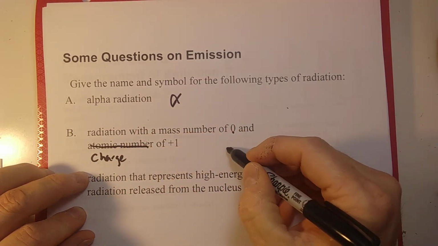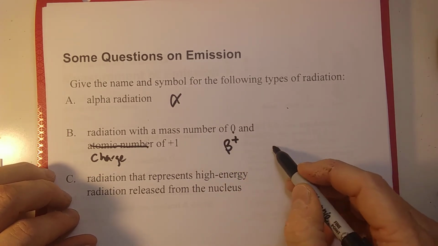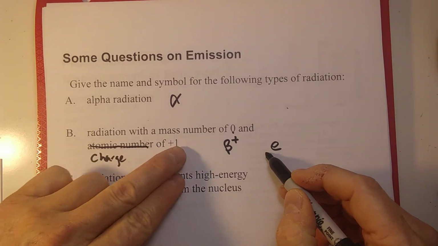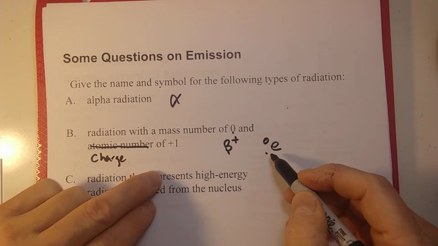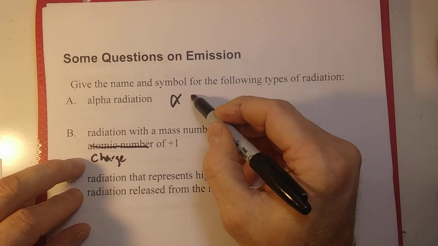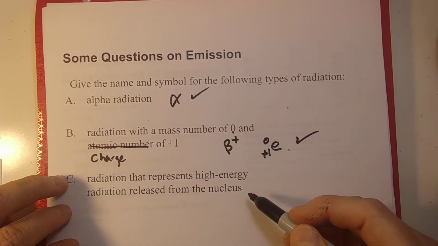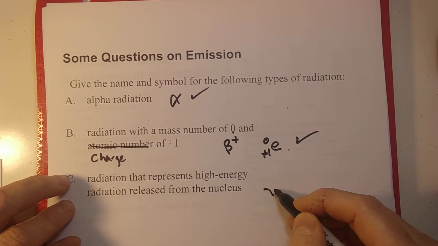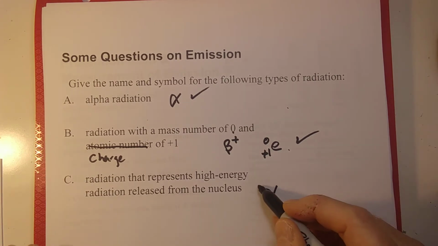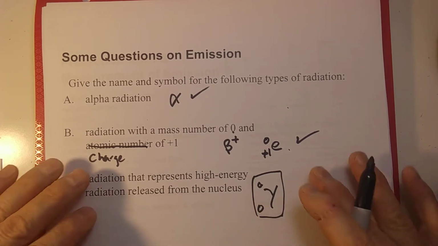That was then our beta particle with a plus charge. Or we can say electron with mass number of 0, but a charge of +1. That's our beta particle. So alpha particle, beta plus particle or positron, and then the gamma was that symbol here, and you can sometimes see it written like this to note that it has no mass, it has no charge.